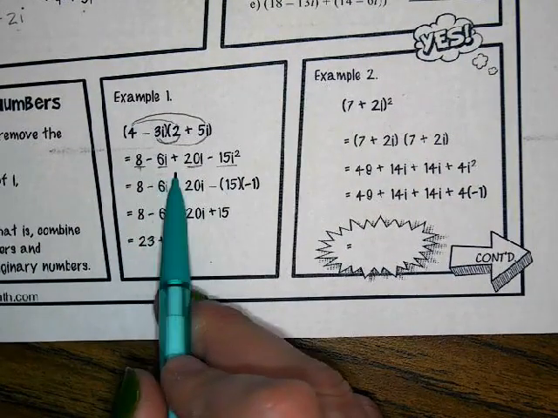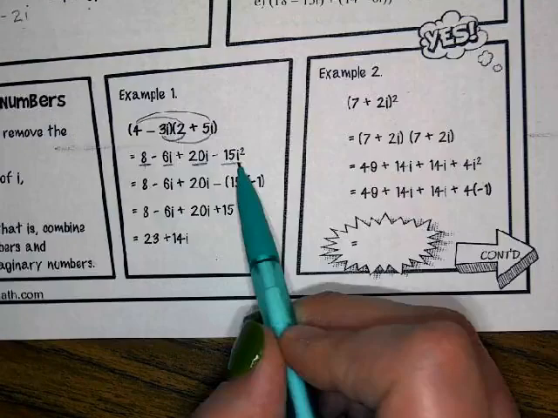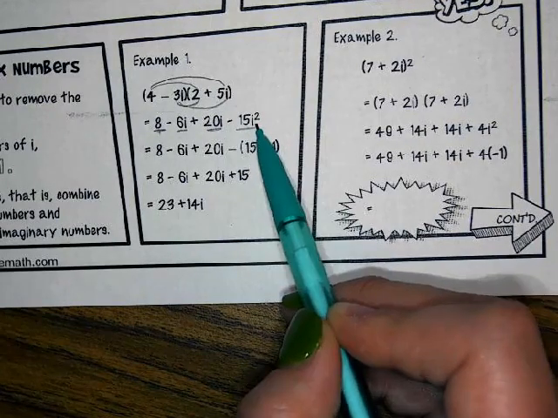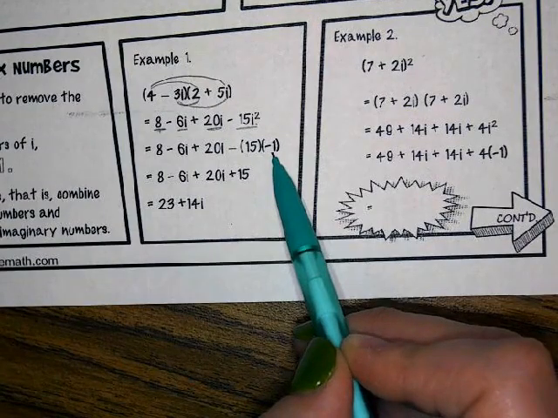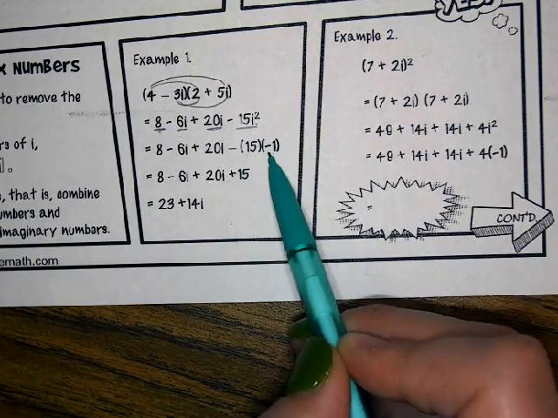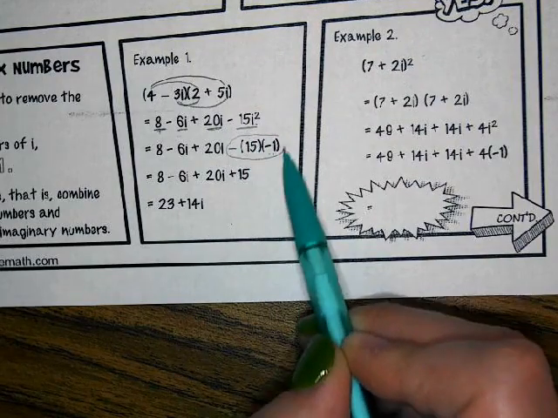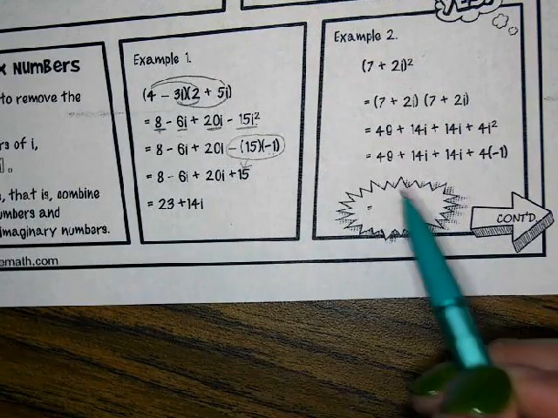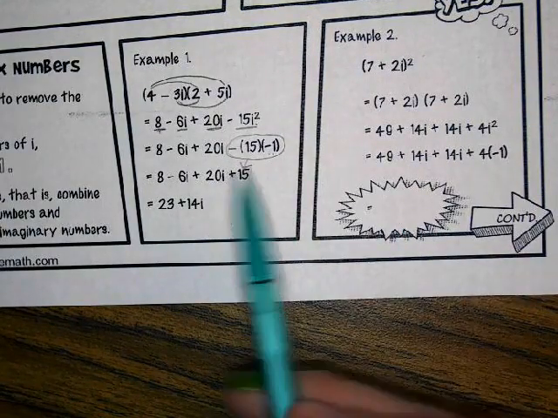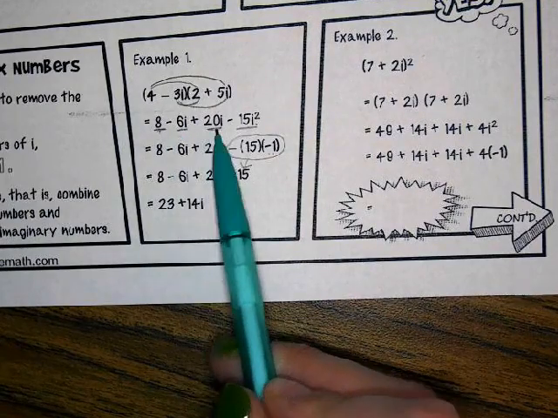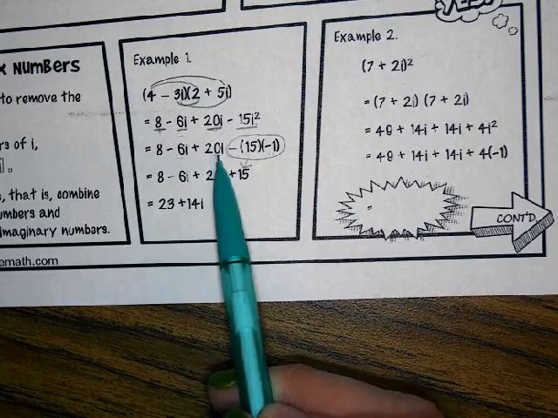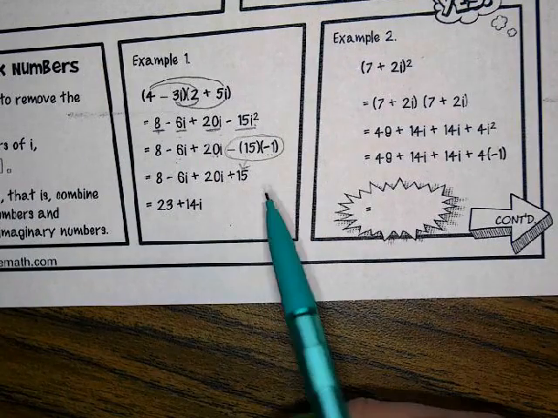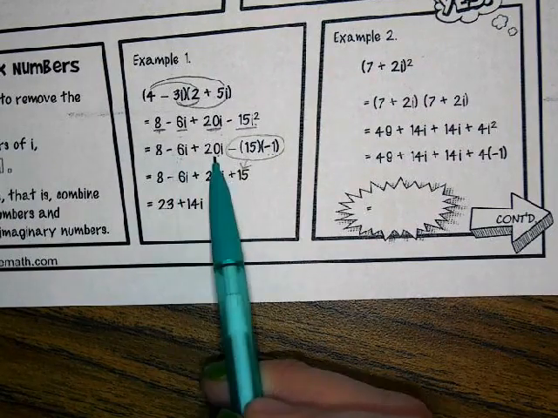Okay. So next, they saw the i squared, and they took the i squared and they turned it into a -1. Right here, turned it into a -1. So we have -15 times -1 gives you what? Positive 15. So that right there became a positive 15. And then right in here, we have these two like terms, -6i and positive 20i. Those give you what? Well, they're just imaginary numbers. They are like terms. So -6i and positive 20i would give you 14i.